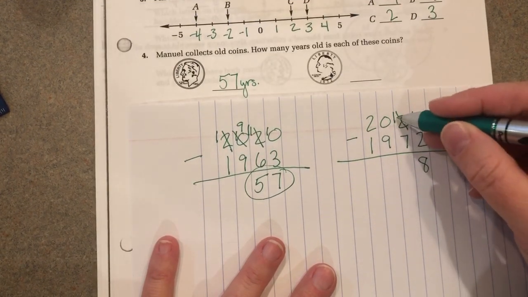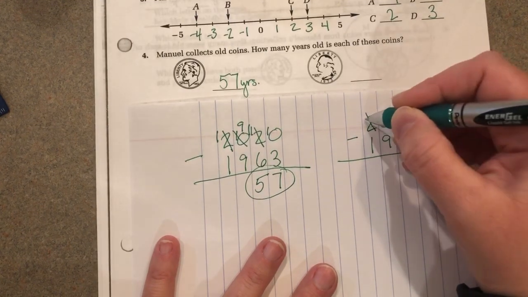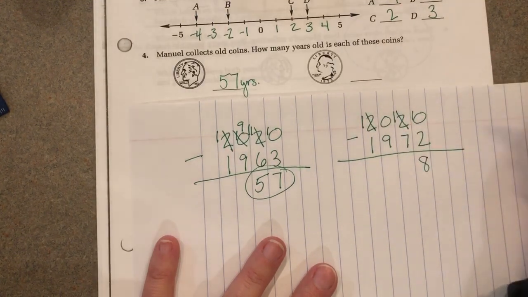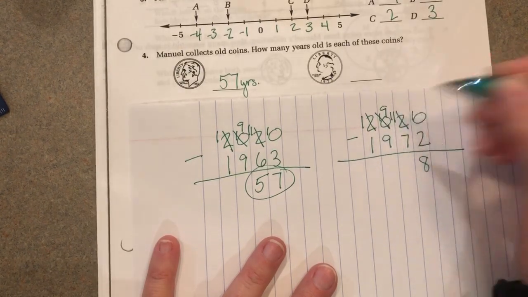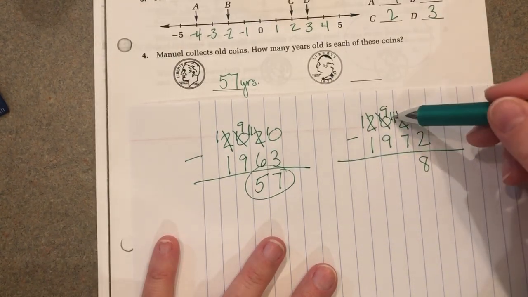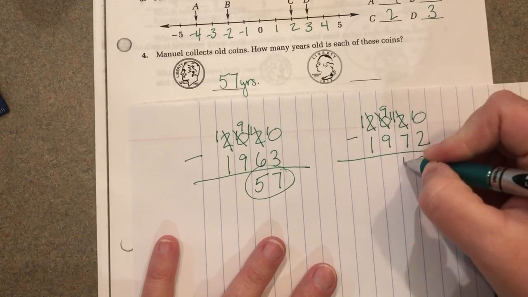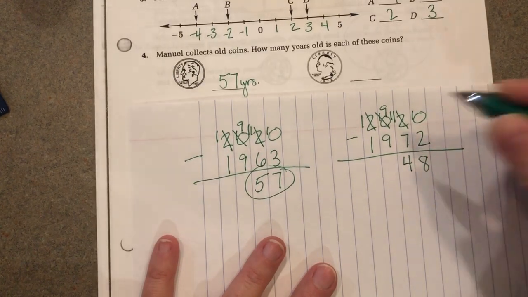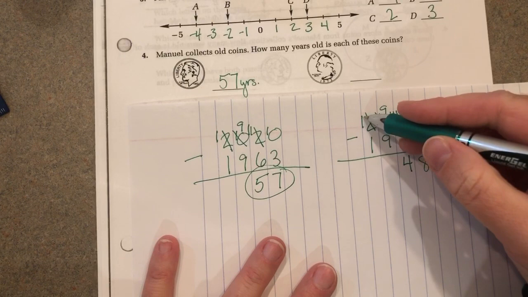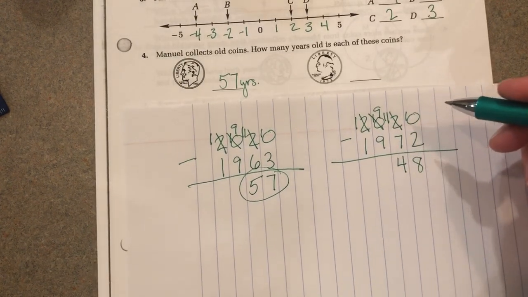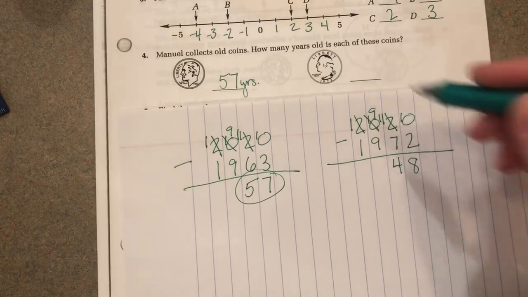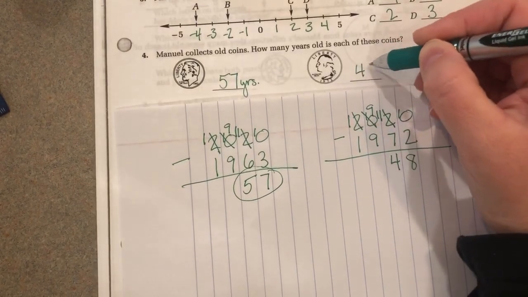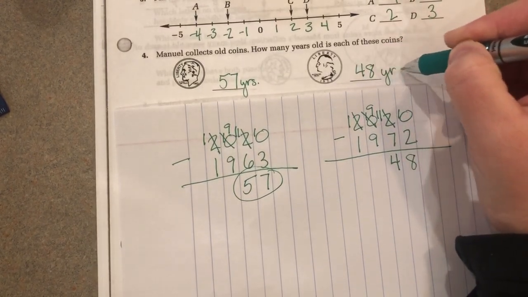Bigger bottom, got to borrow, go all the way to this neighbor, borrow 1, give to the neighbor, borrow 1, give to the neighbor. 11 take away 7 is 4, and then 9 take away 9 is 0, 1 take away 1 is 0. So this one is 48 years old.